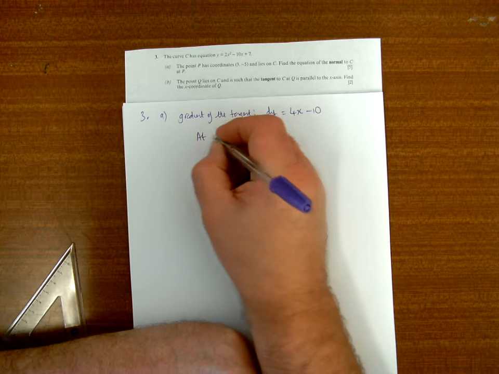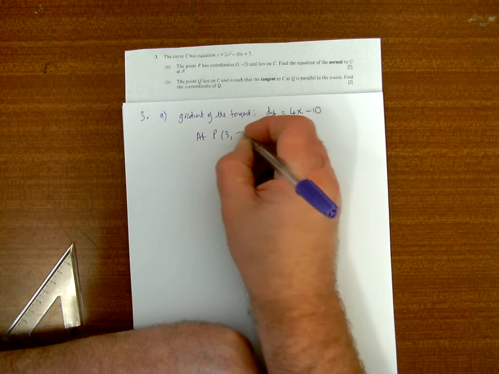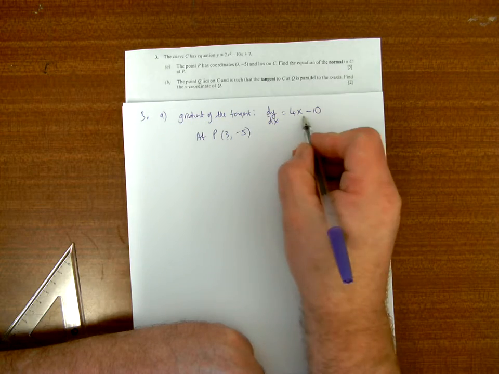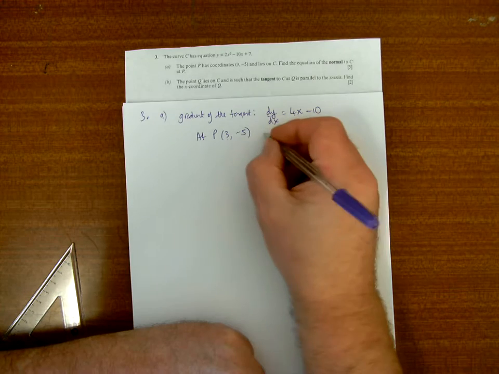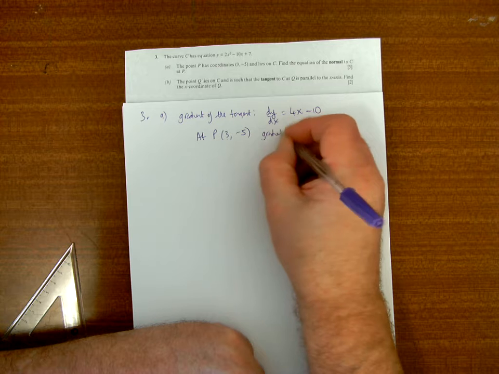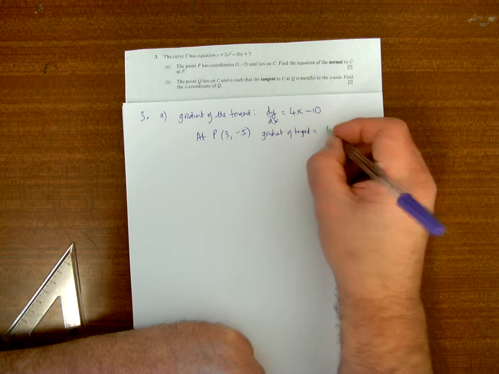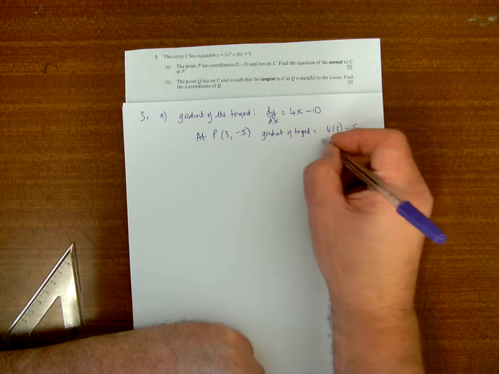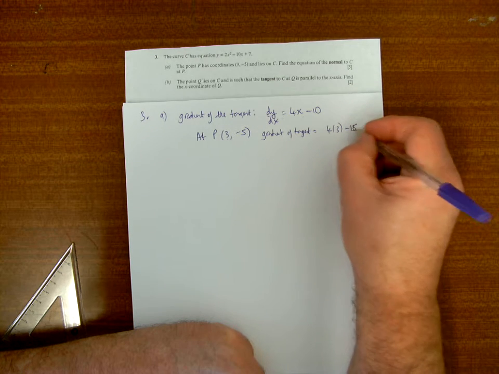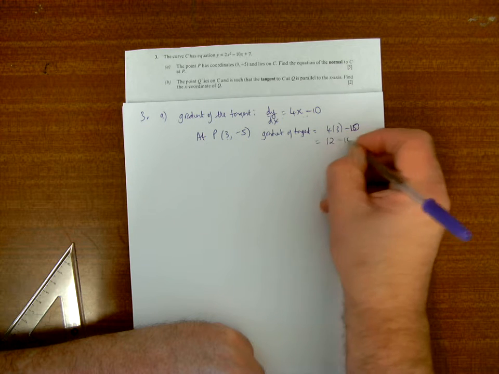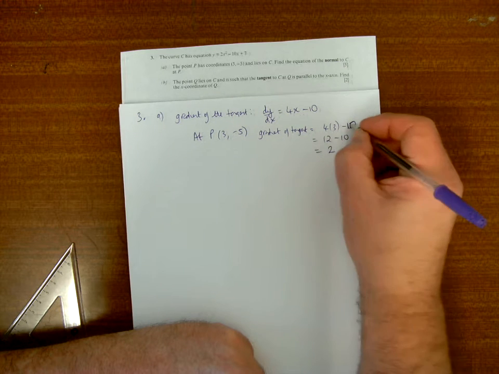At point P, (3, -5), I substitute x equals 3 into this formula to get the gradient at P. The gradient of the tangent will be 4 lots of 3, minus 10, which is 12 minus 10, which is 2.